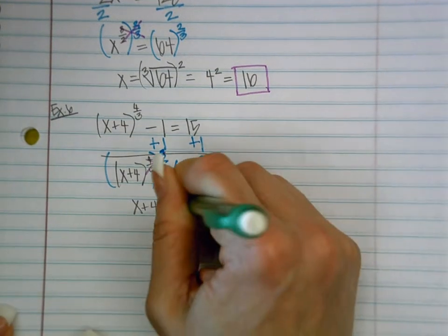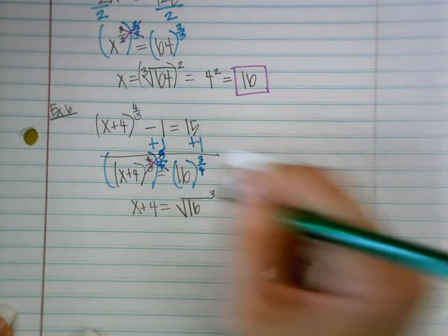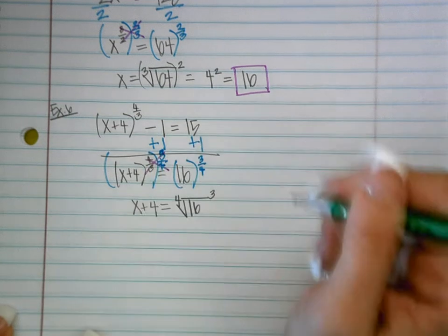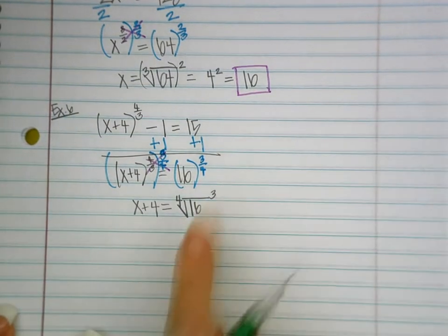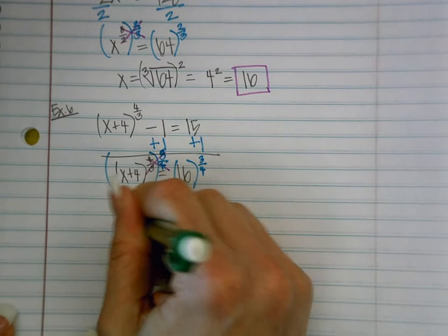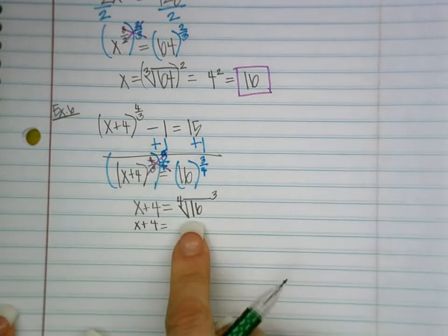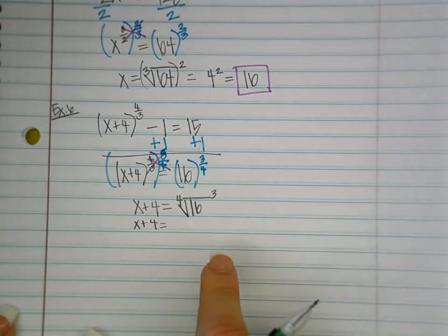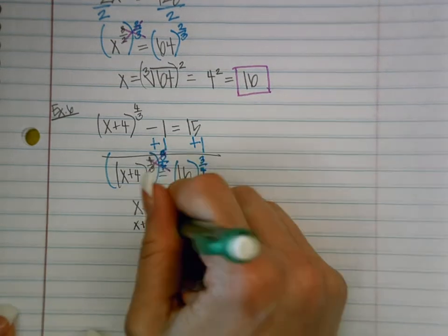Rewrite this in power handle. So power of 3, handle of 4. You actually want to simplify this first. So x plus 4 equals, what's the 4th root of 16? 2, cubed.